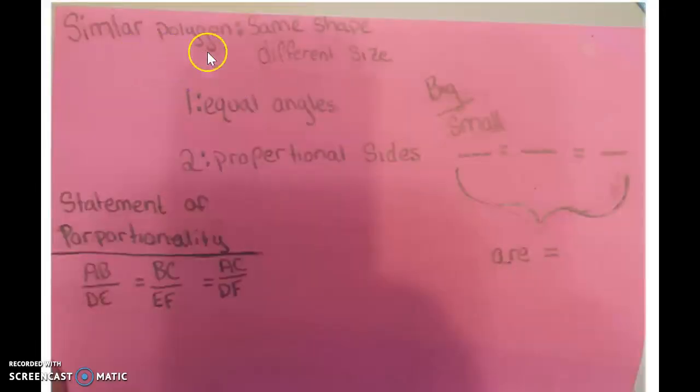Okay, so the first thing you need to know up here for similar polygons is that they have the same shape, but they're different sizes. Remember, this is a dilation. It's either an enlargement or a reduction. There's two rules. They have equal angles, so angles are equal, and then they have proportional sides.